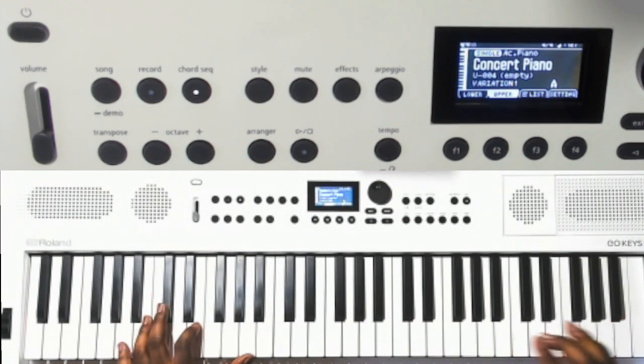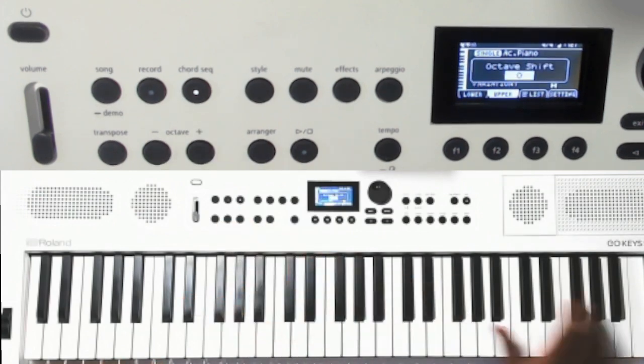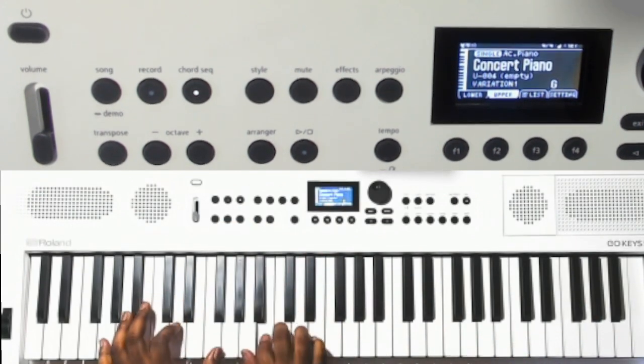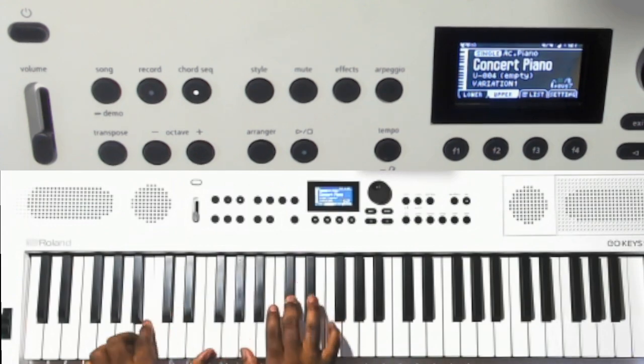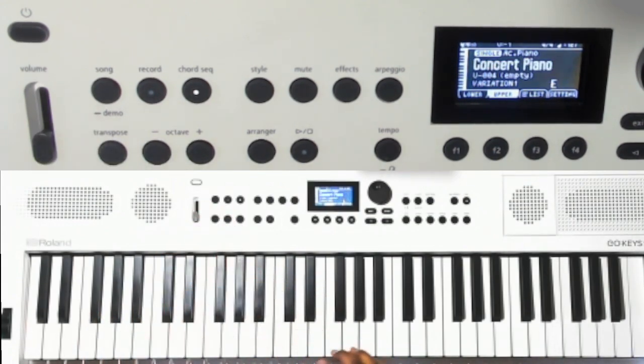Just instant, you're down to the lowest and you're up to the highest. You'd never think it was 5 octaves when you can pull that off so quick.